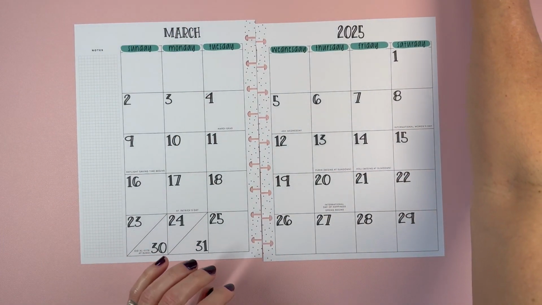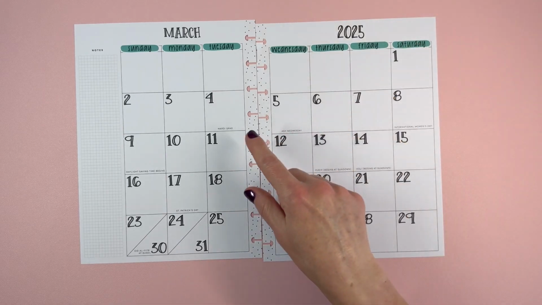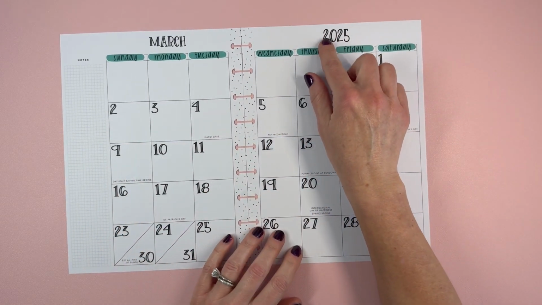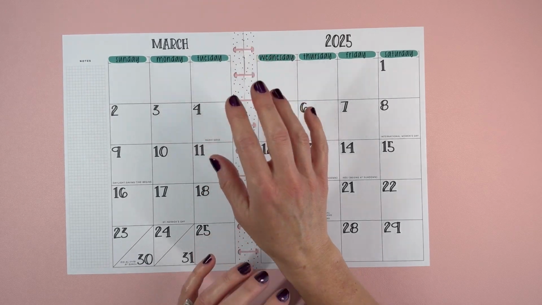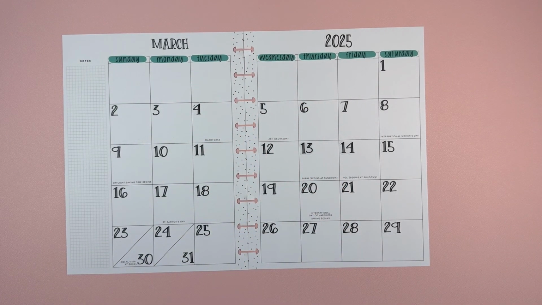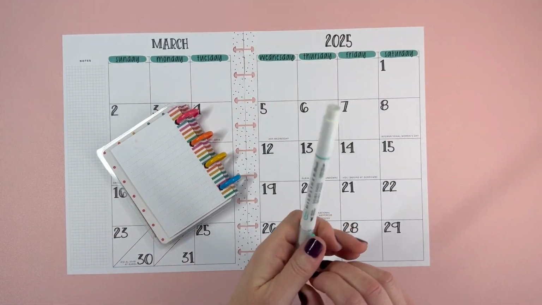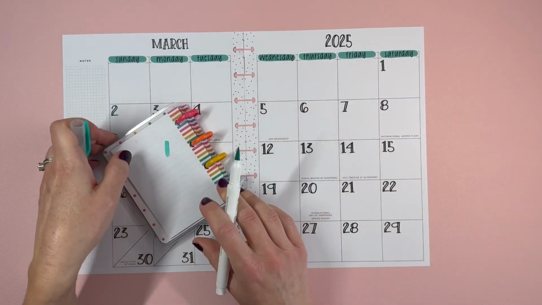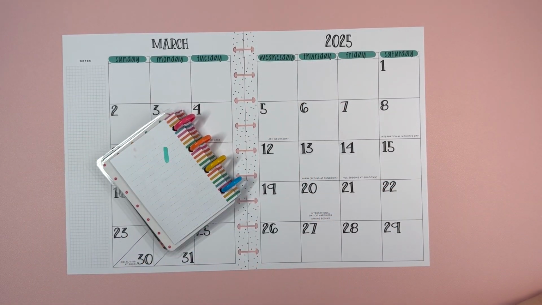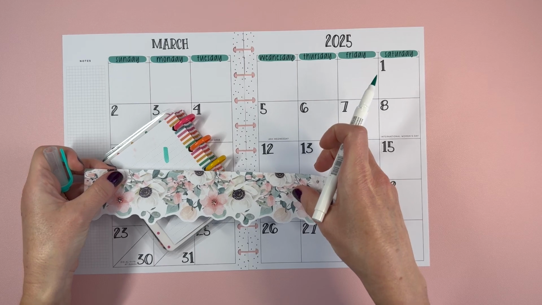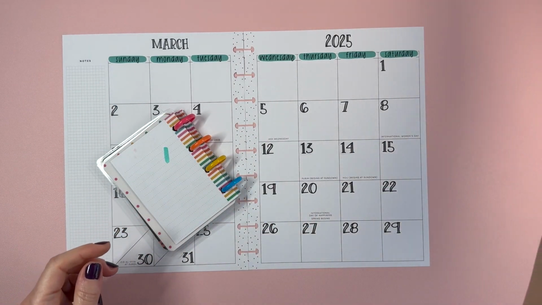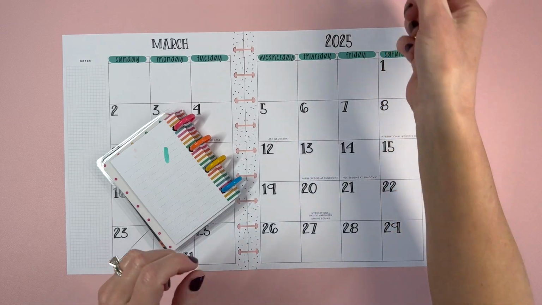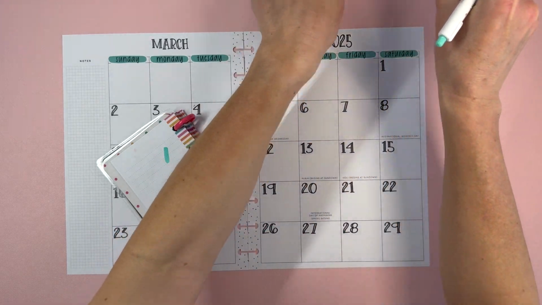Okay, now let's test and see if I have a marker that is going to match the day of the week stickers here. So right off the bat, I'm kind of thinking this one. This is a little bright. Yeah, it's a little bright. I think that might be my best bet.